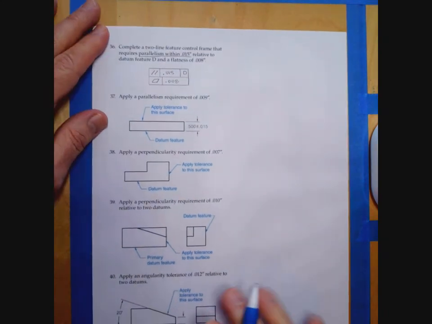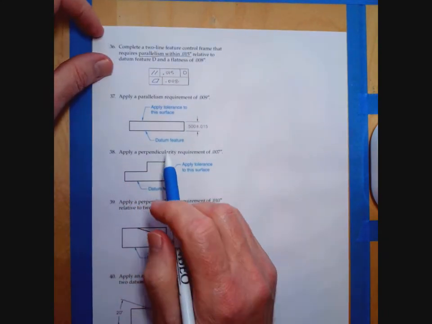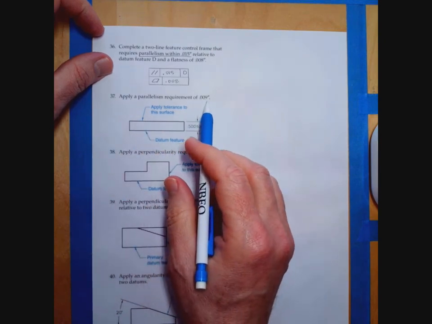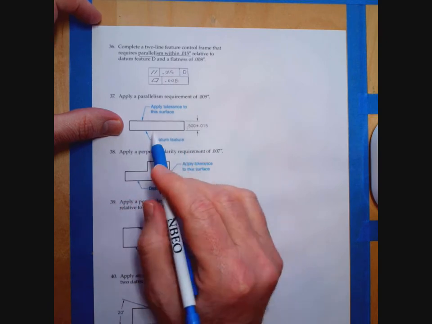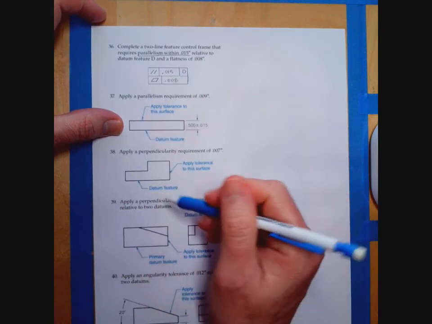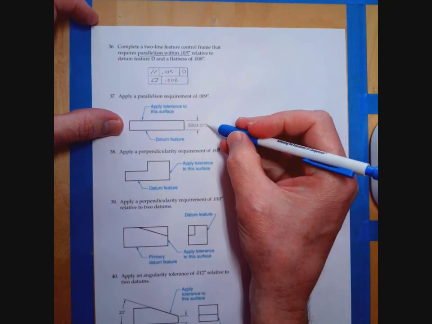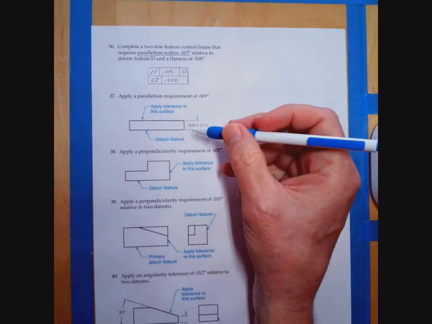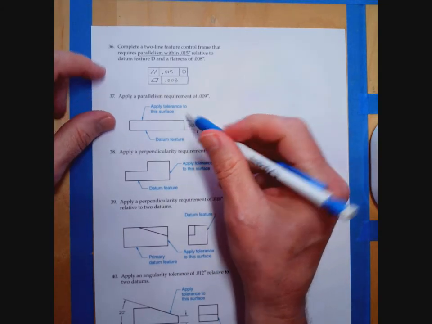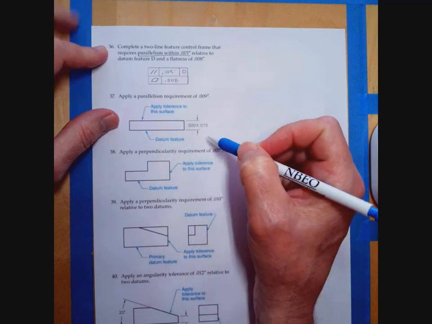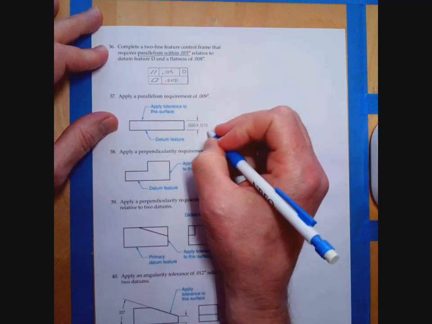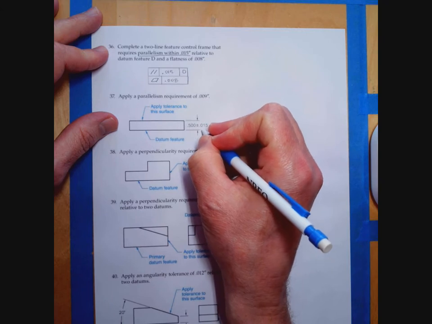Okay, so moving on to number 37, apply a parallelism requirement of 9 thou to this object. So here we have a front view, right? We're not given any other views, just this front view, and a dimension for the thickness of this feature in the front view. And it says apply a tolerance to this surface, and this is going to be the datum feature. So let's go ahead and specify the datum feature.